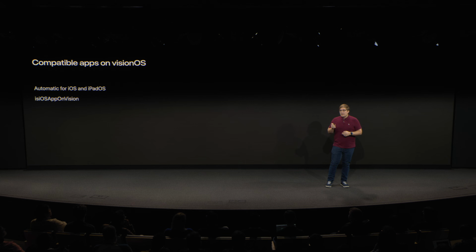To do that, your app needs to know when it's running on Vision Pro. So new in iOS 26, the isiOSAppOnVision flag allows your compatible iPhone or iPad game to know when it's running on visionOS. You can use this to conditionally enable features that make the most sense for a spatial experience.